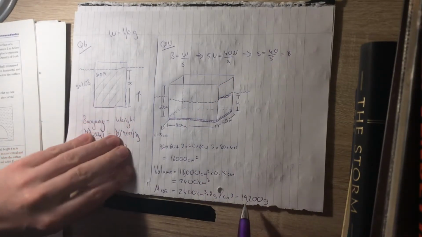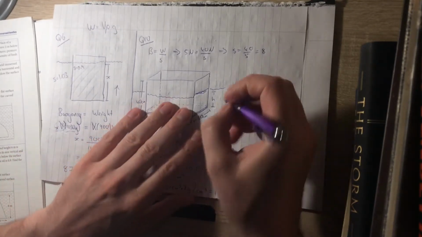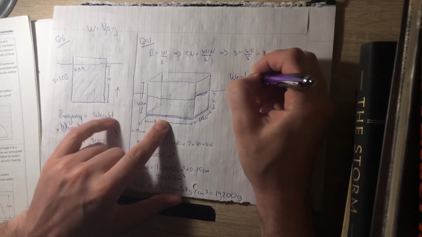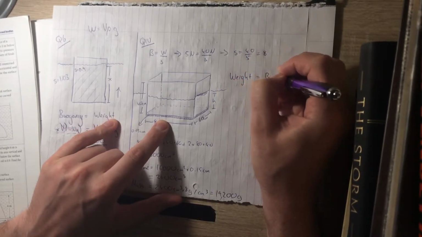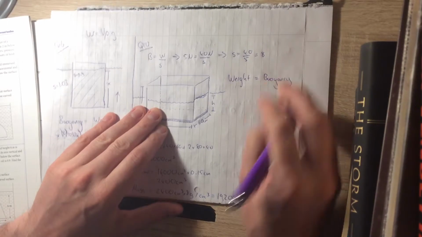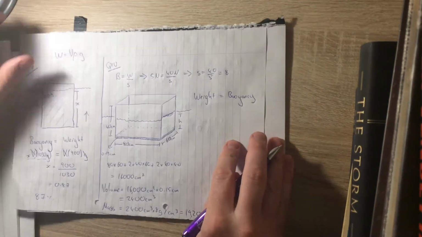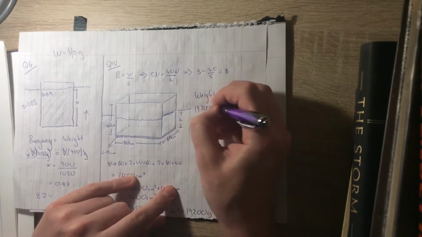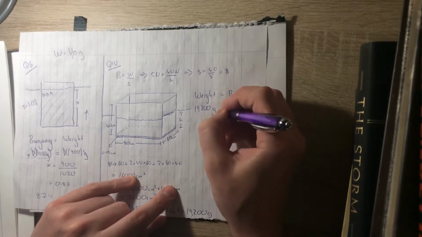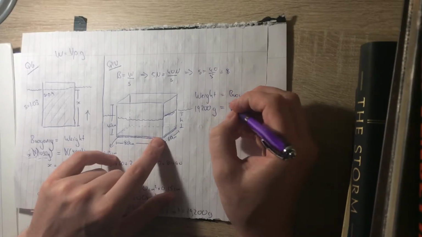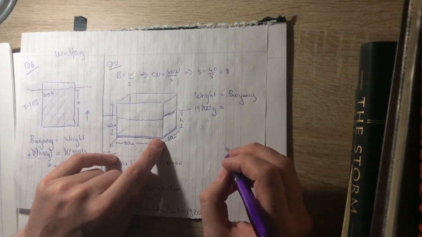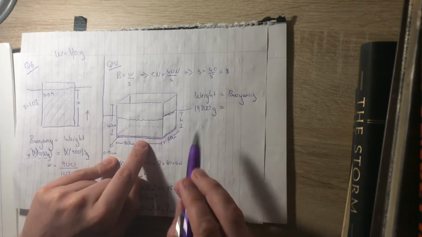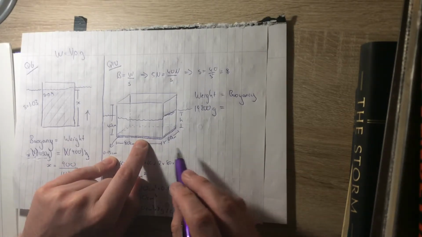Well, we've got its mass, its weight acting downwards. When this happens, it will have to be the same as the buoyancy acting upwards. Okay, well, the weight acting downwards is 19200 g. Okay, mass times acceleration due to gravity. And that equals the buoyancy acting upwards, which is the volume of displaced water.